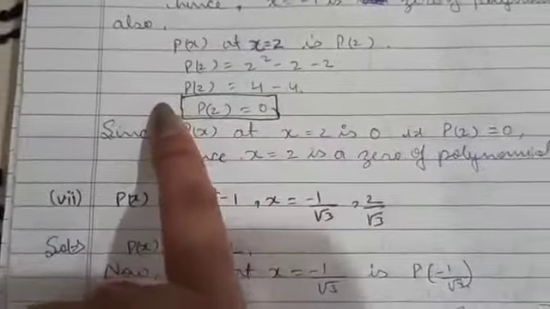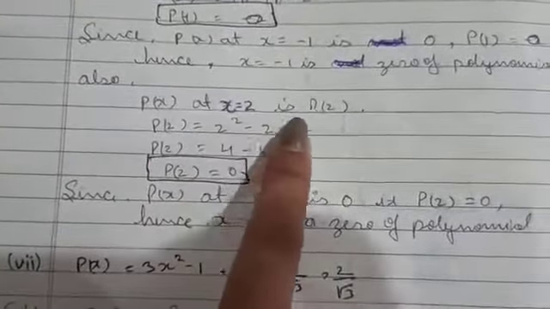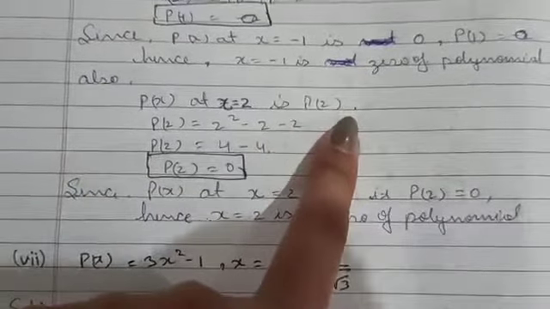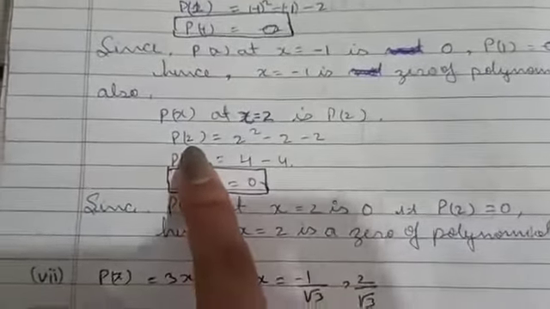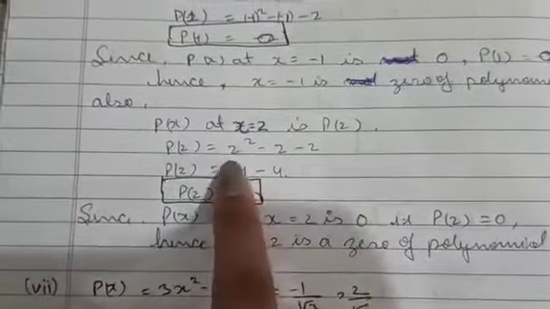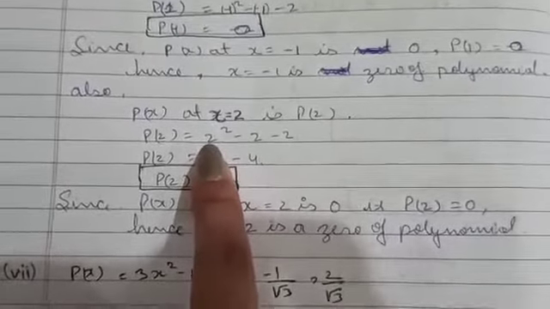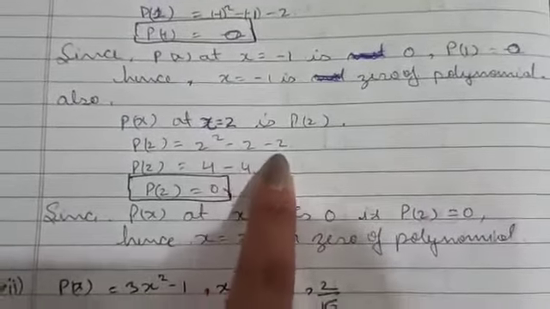Now check at x equals to 2. P(x) at x equals to 2 is P(2). In place of x we will put 2. Then P(2) is equal to 2 square minus 2 minus 2.